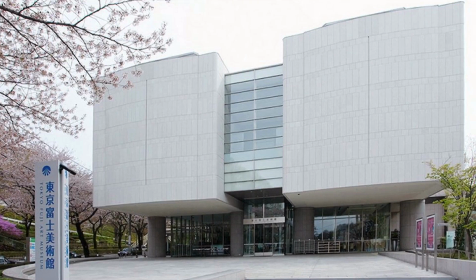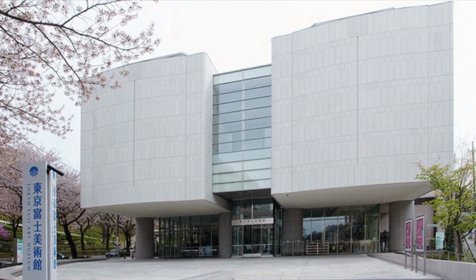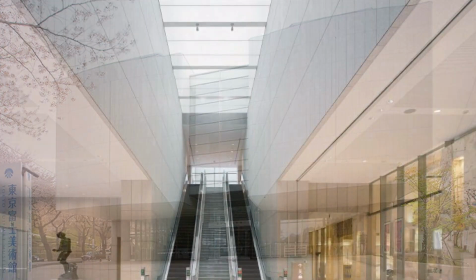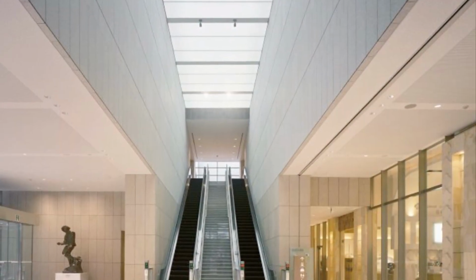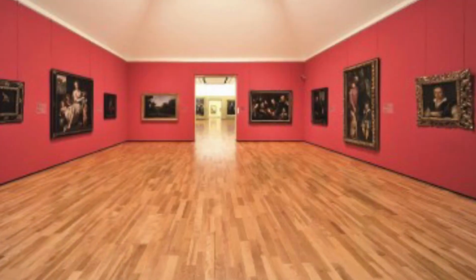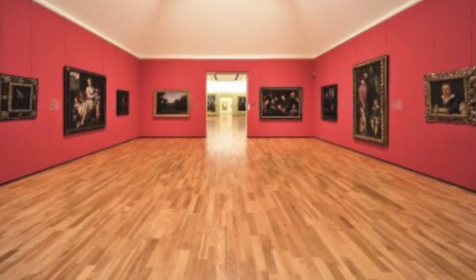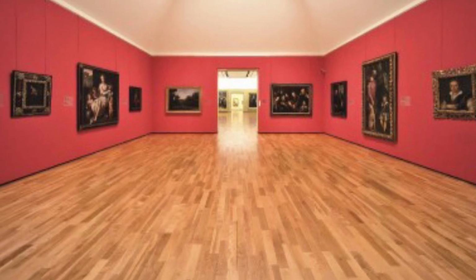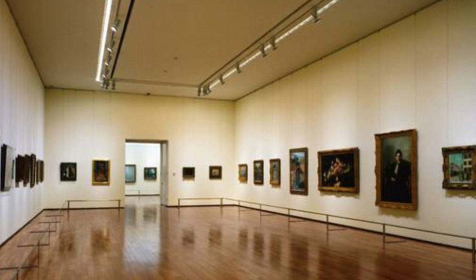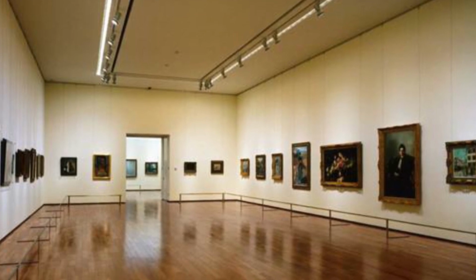The first place we'll be visiting with our Google Arts and Culture app is the Tokyo Fuji Art Museum, built in 1983. The museum houses some 30,000 works which span the arts and cultures of Japan, Asia, and Europe, taking touring exhibitions to other countries as well. Let's review how to use the Google Arts and Culture app so you can complete your upcoming assignments.